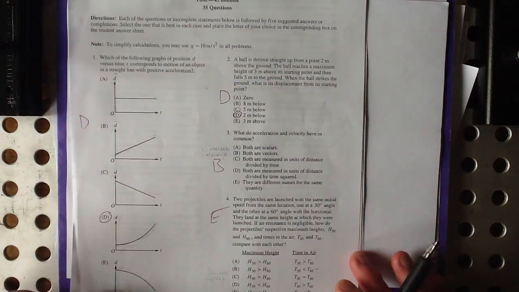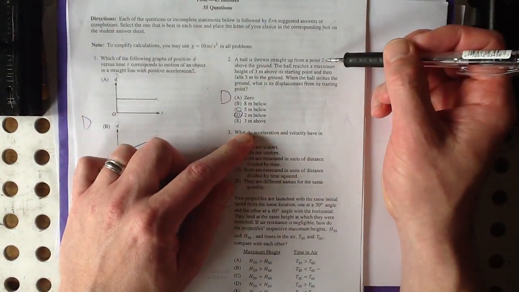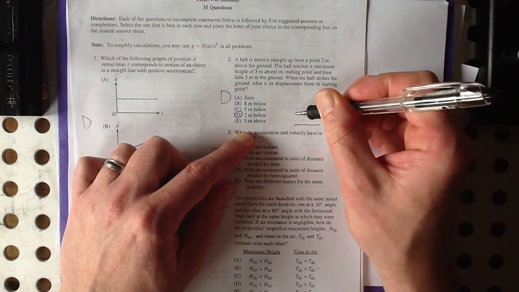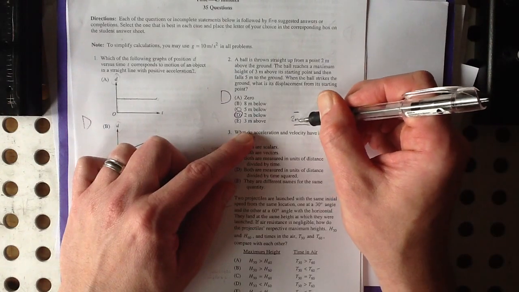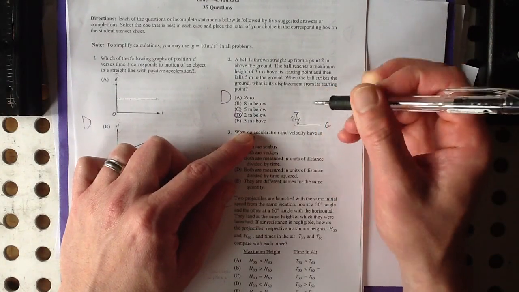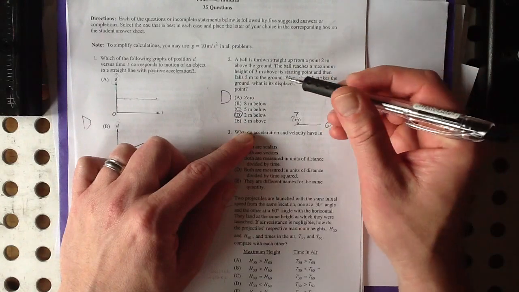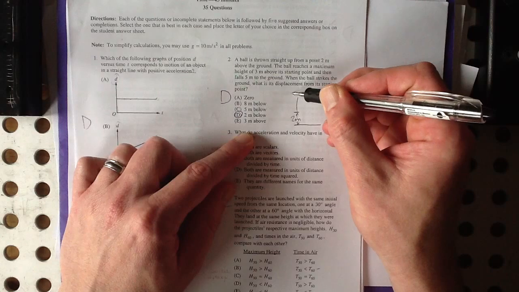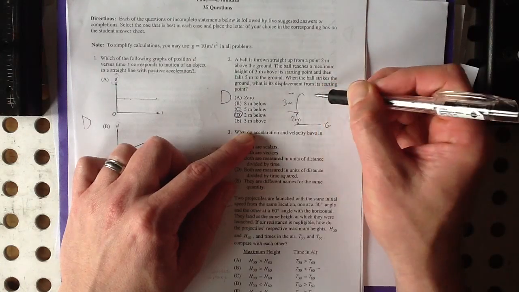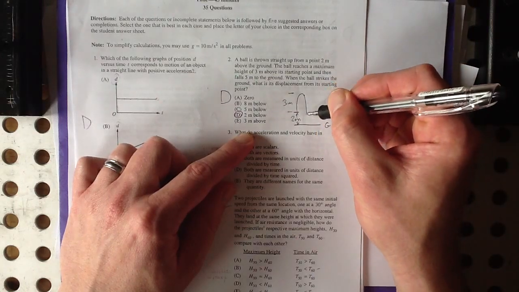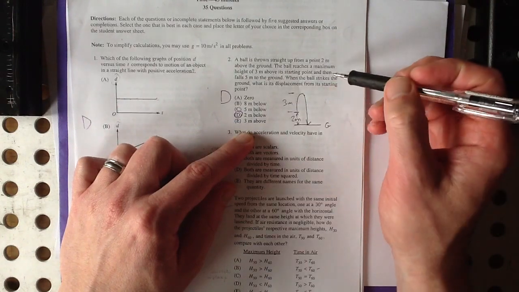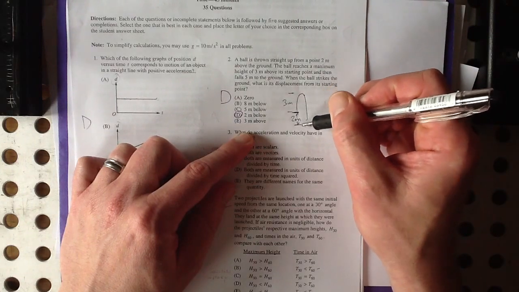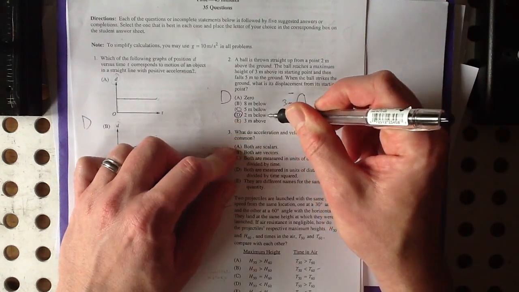Number 2, a ball is thrown straight up from a point that is 2 meters above the ground. Here's the ground, so we're throwing it from here. That's 2 meters. And it reaches a maximum height 3 meters above its starting point. So from here to here is 3 meters, and then it goes down 5 meters to the ground. So its displacement is, well, it started here and ended up here, so 2 meters in the down direction, or 2 meters below, as they said. That's D.